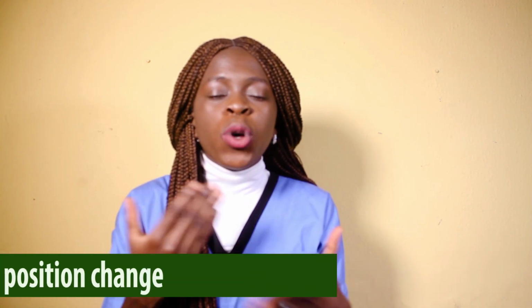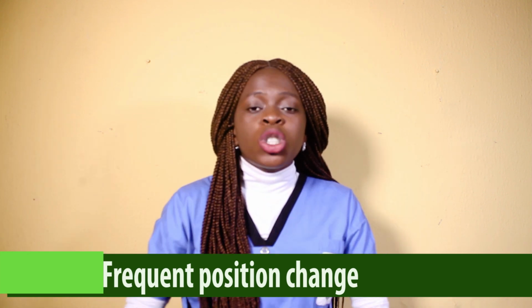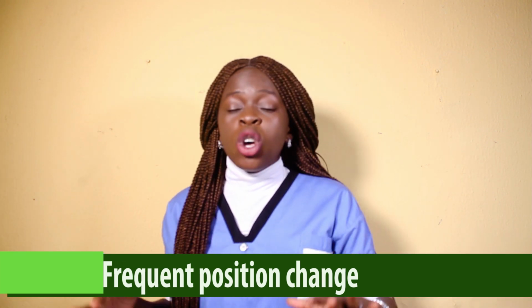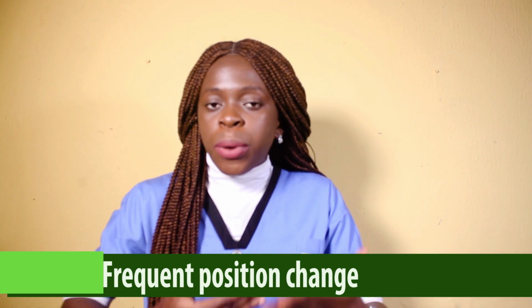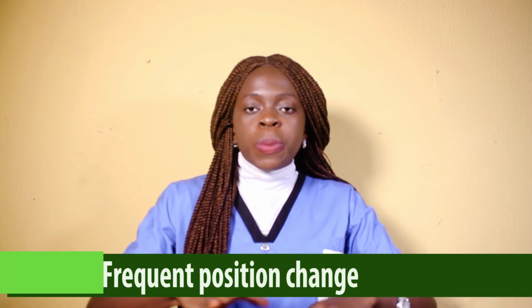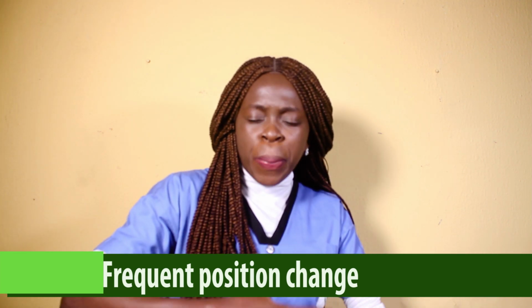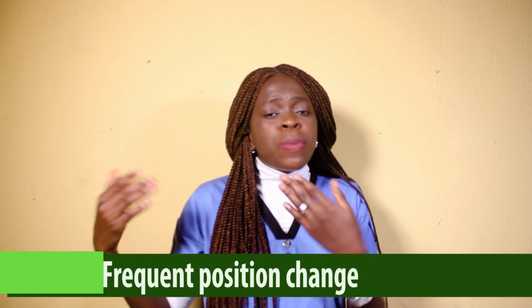The other point I have to share with you is frequent position change, especially for patients that are unconscious and unable to move about. So you have to frequently change their position and also provide comfort. Most times when an unconscious patient is lying about, they tell you to treat pressure areas, always change the patient's position to avoid pressure sores.